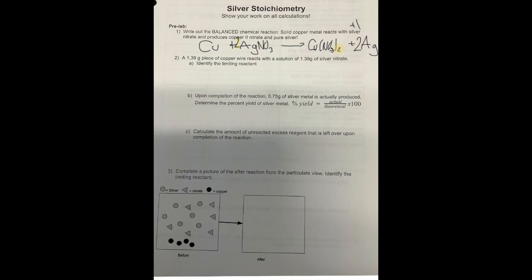Okay, our next question says, if 1.39 grams of copper react with a solution of 1.3 grams of silver nitrate, identify the limiting reactant. So what this question is asking is it wants to know which of the 2 are we going to run out of first, meaning once we run out of it, the reaction would stop. Now, the thing with limiting reactants is we have to look at them by the moles, because that's how reactions happen, at the molecular level, atom by atom, molecule by molecule.